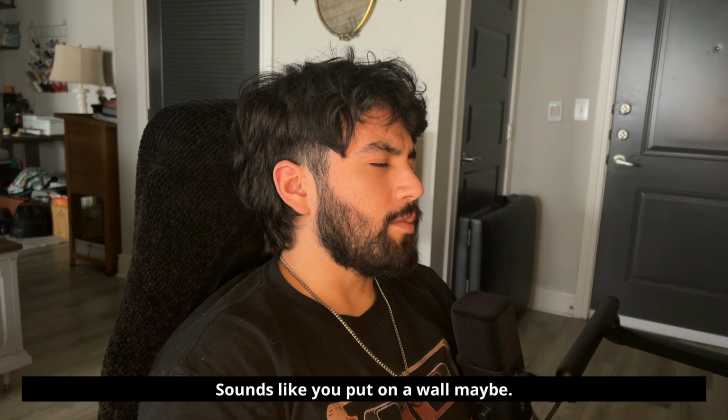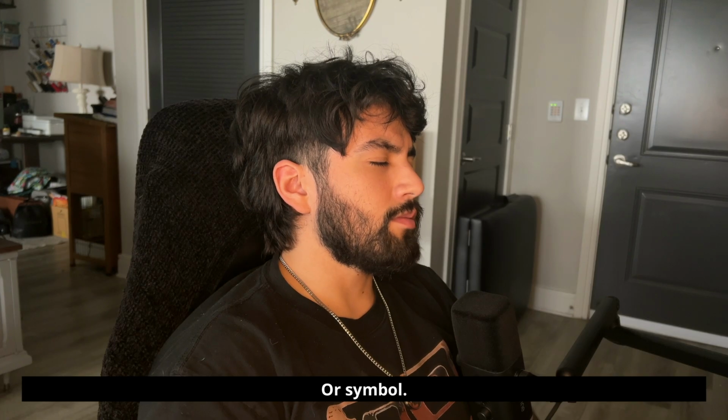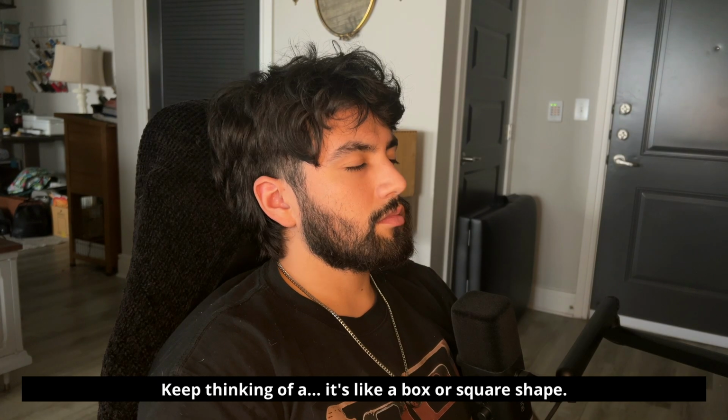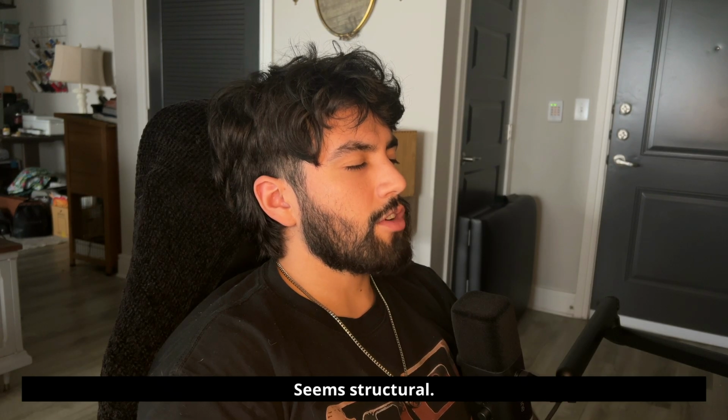Something you'd put on a wall, maybe. Like as a decoration. Or symbol. Keep thinking of it's like a box or square shape. Seems structural.